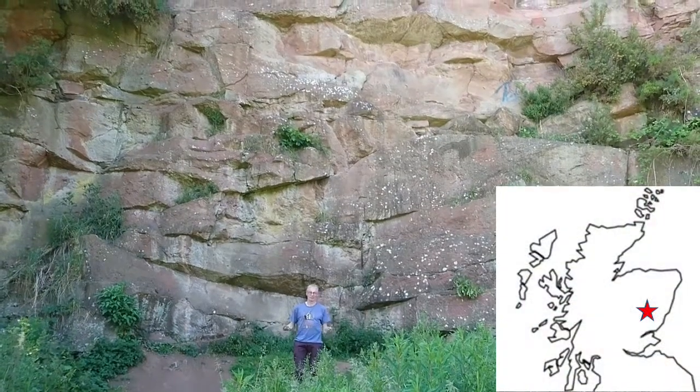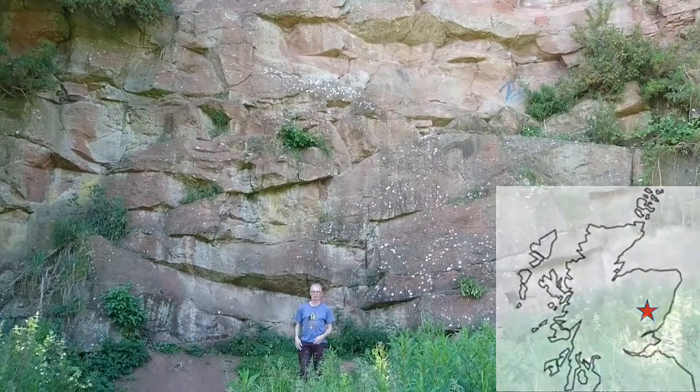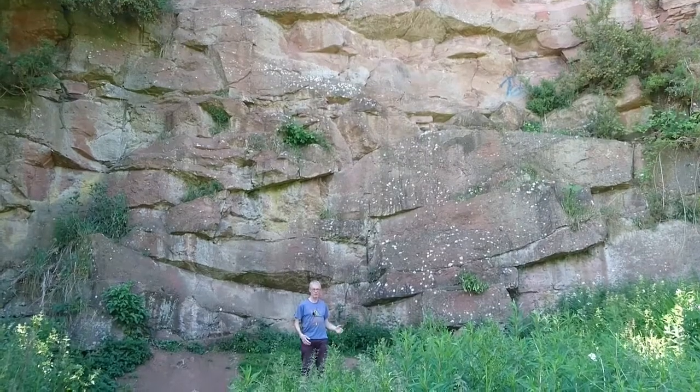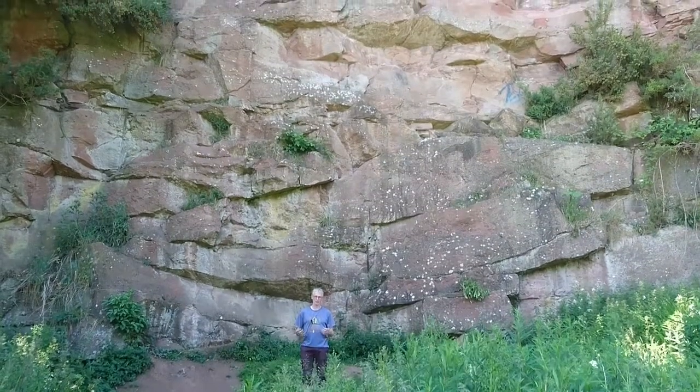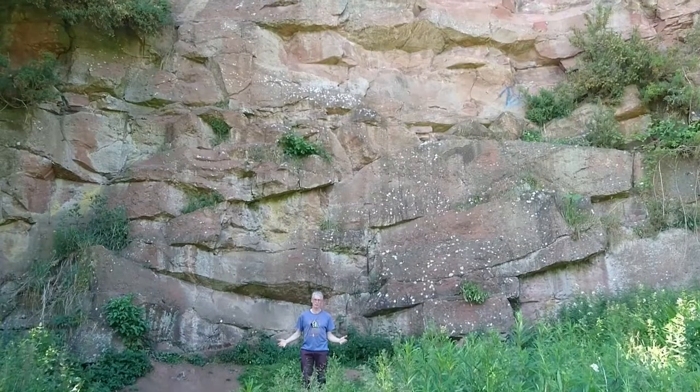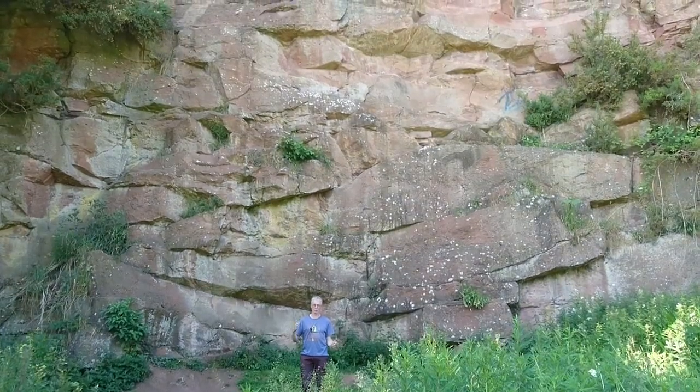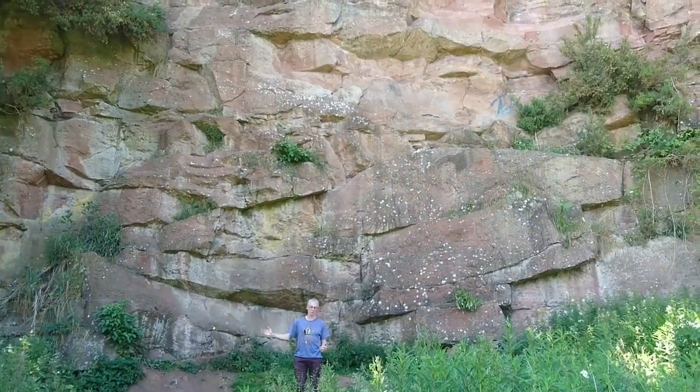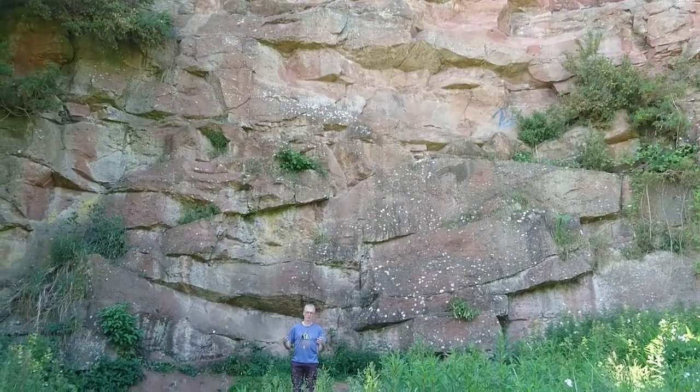We're at Kirrie Hill. We've been enjoying a little bit of sport climbing here, and the rocks that you see are Old Red Sandstone. The Old Red Sandstone was really extensive across Britain, really from here, Inverness, right the way down into Devon, all Devonian deposits.